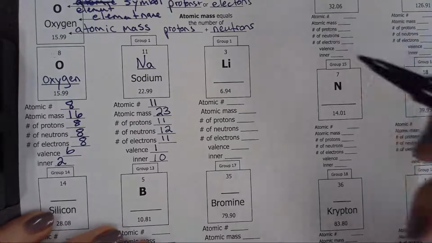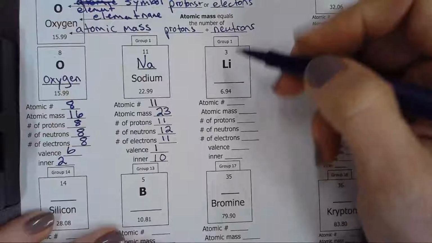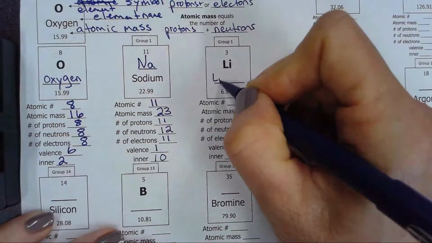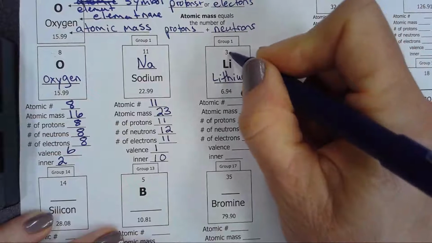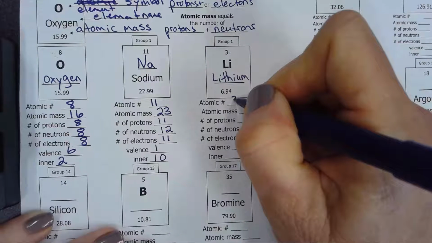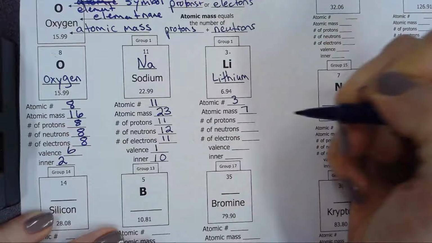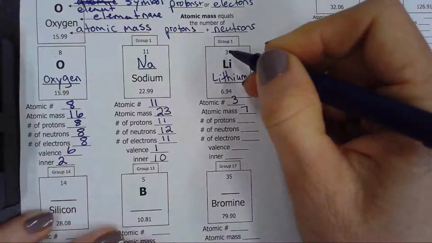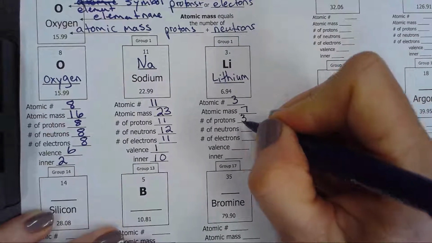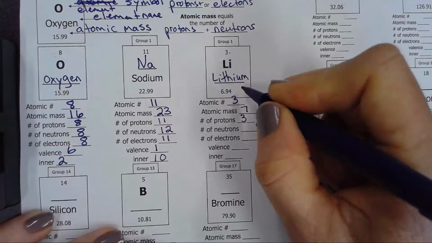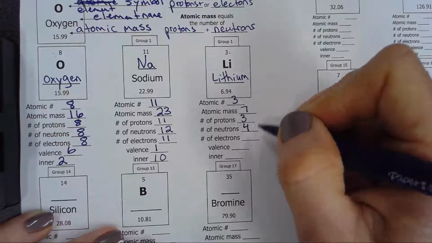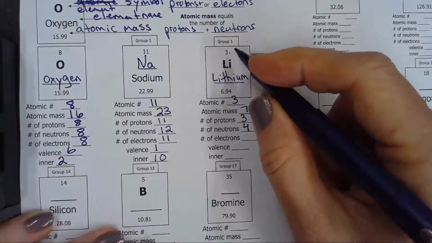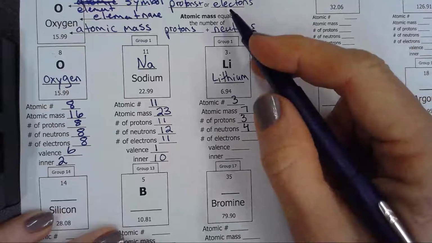Okay, let's do lithium. My atomic number is 3. My atomic mass, I'm going to round it, is 7. My protons are 3. Subtract the number from the mass. I have 4 neutrons. My electrons are going to be the same as my protons.